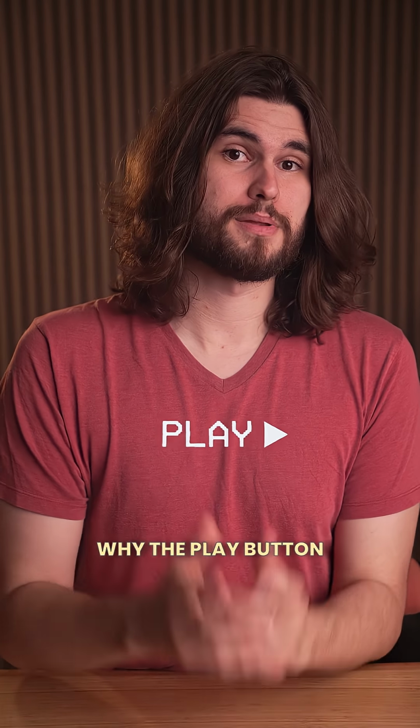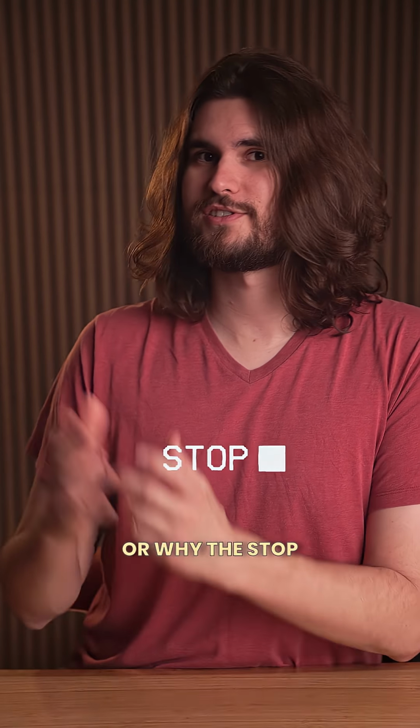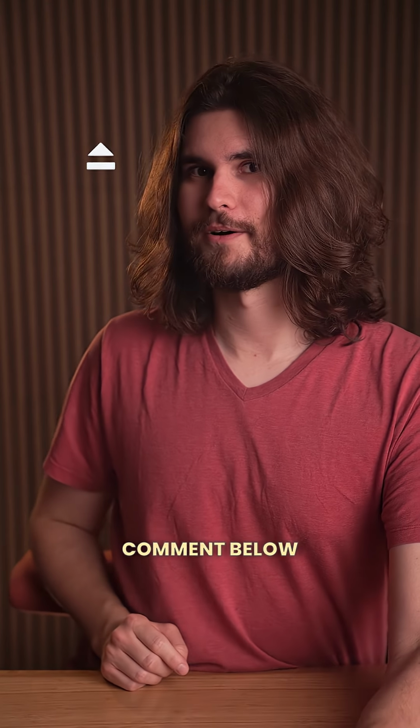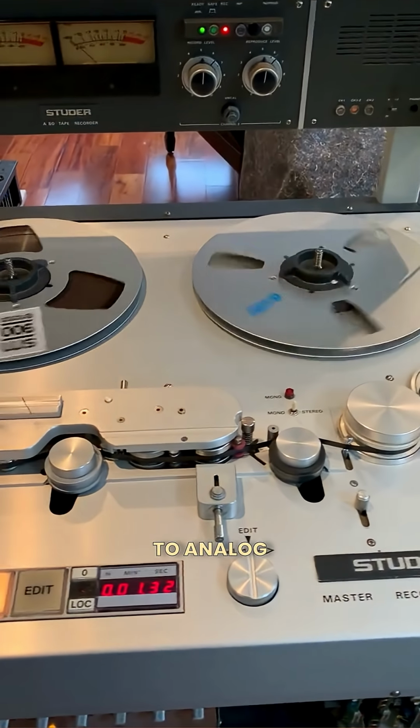Have you ever wondered why the play button is a triangle? Or why the stop button is a square and the pause button is two parallel lines? Also, there's this icon, if you know what that is, comment below. It can all be traced back to analog tape design.